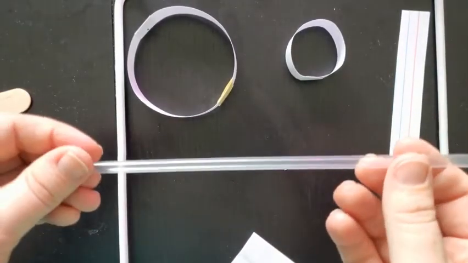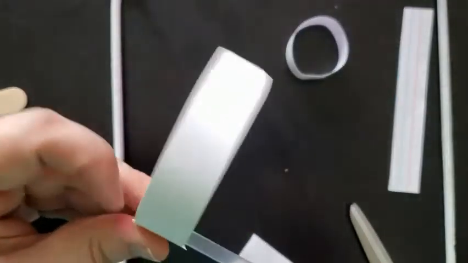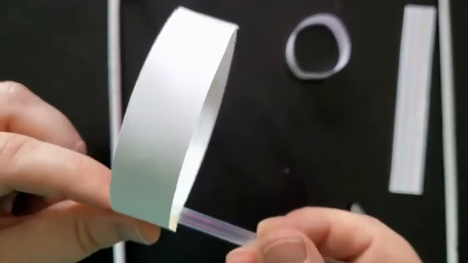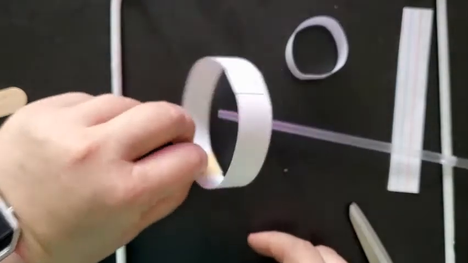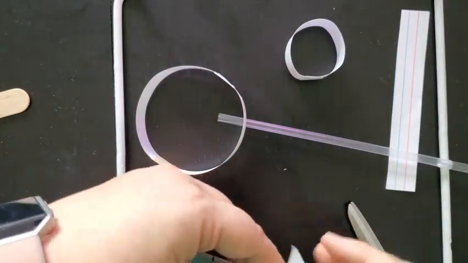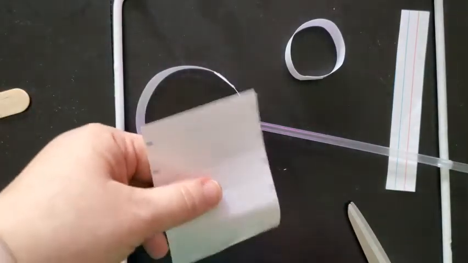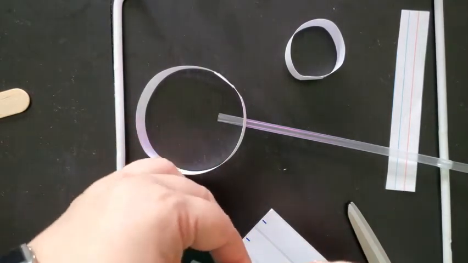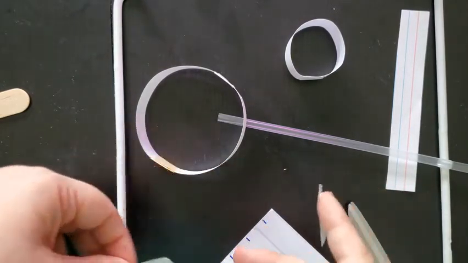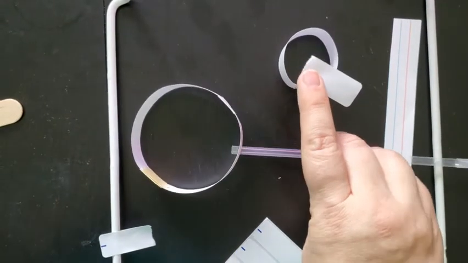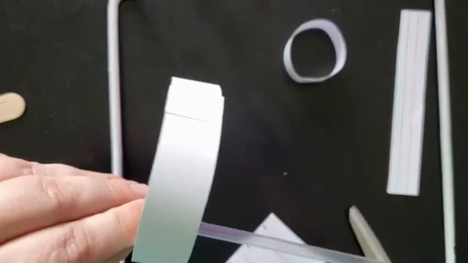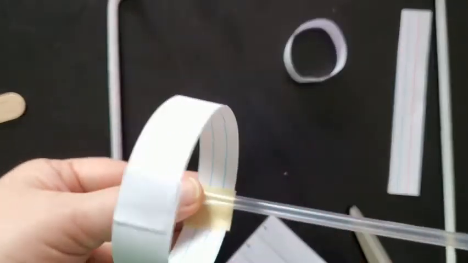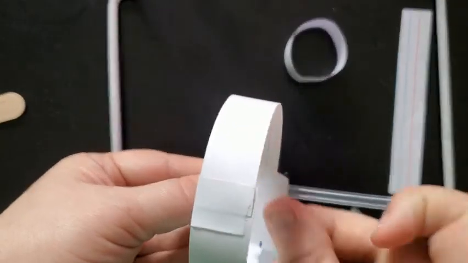All right. So you're going to take your drinking straw and you're going to tape the straw on the inside of the loop. So I'm going to take one of these little stickers. Again, you can use masking tape as well. So don't worry if you don't have the sticker. So I just took half of the sticker. And see how I placed it right there?